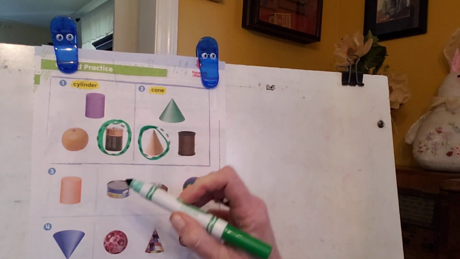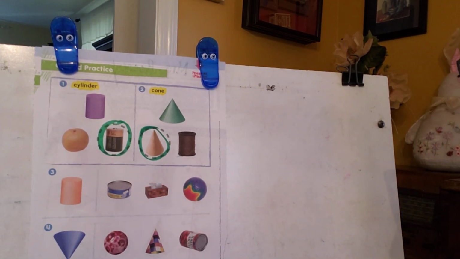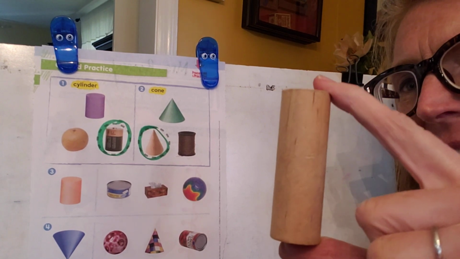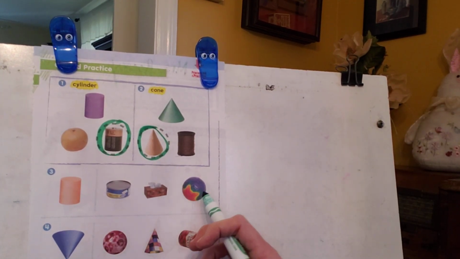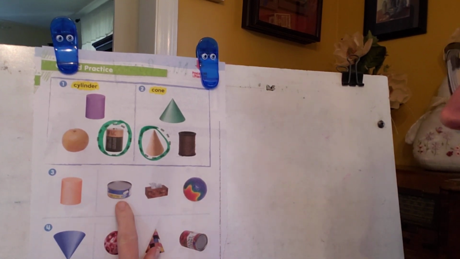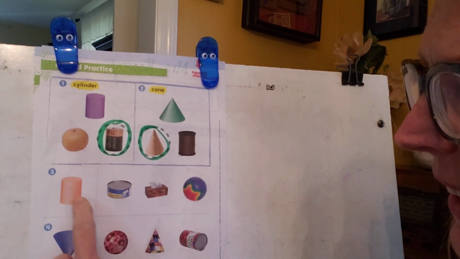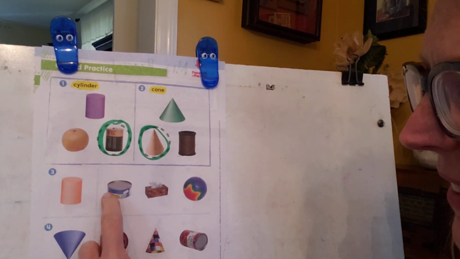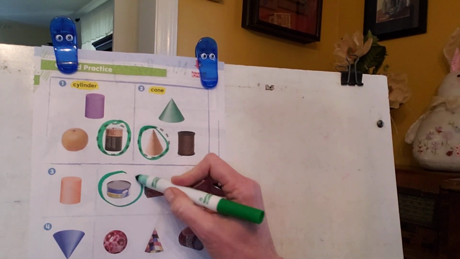Very good. All right, let's look at number 3 in the blue circle. Name that object for me. It is a cylinder. Very good. All right. Let's take a look at the objects in the row next to it. This can, is that shaped like a cylinder? 2 flat sides and that wraparound? Looks pretty good to me. Let's go ahead and circle it.